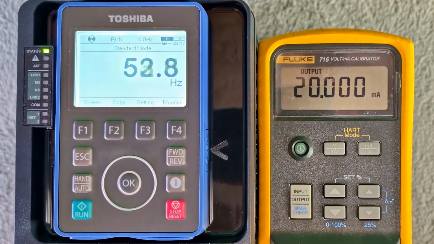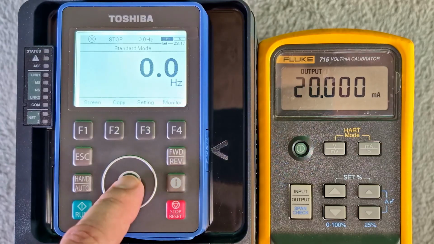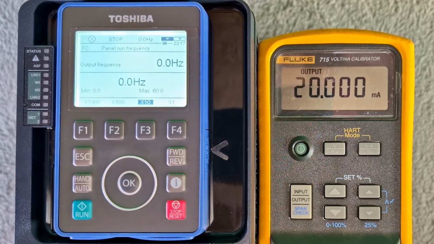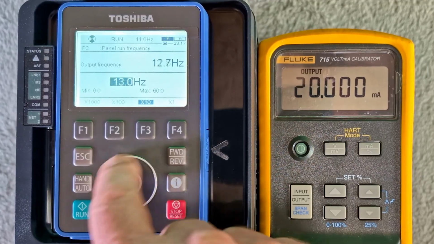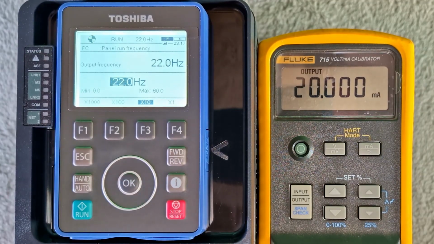When I close a wiring contact between common and wiring terminal S1, the drive starts to follow the frequency setting of the touch wheel. Press the OK button to change the frequency setting of the touch wheel. The drive follows that setting.